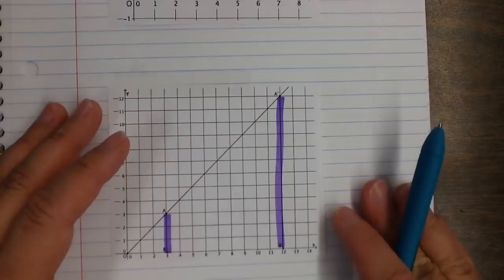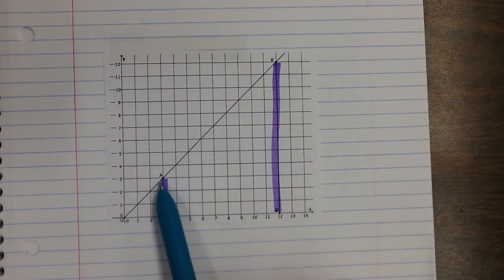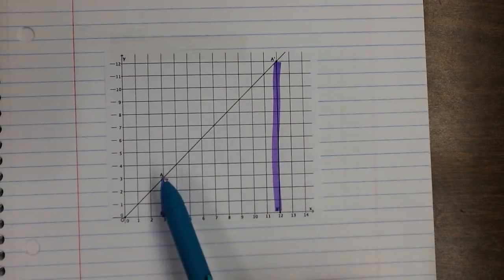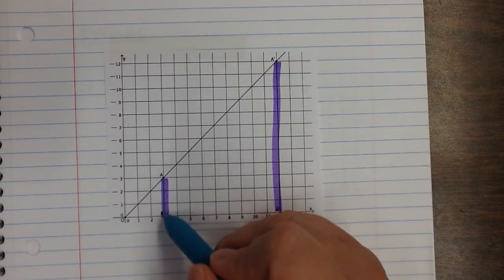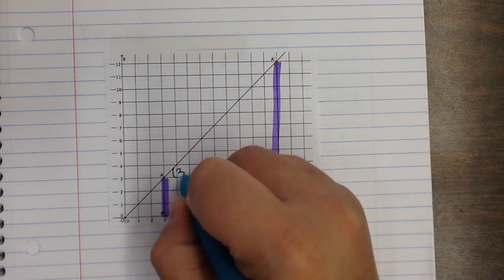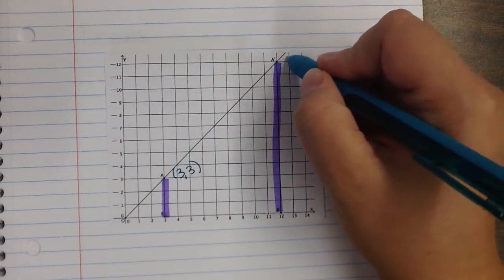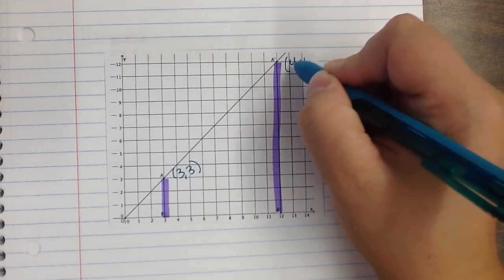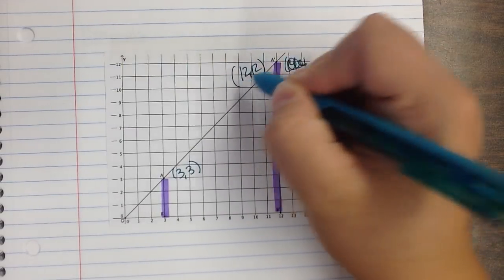Let's look at another example down here. Again, same thing, fundamental theorem of similarity. We've dilated A and B along ray OA. A is here at 3, 3. A prime is up here at 12, 12.